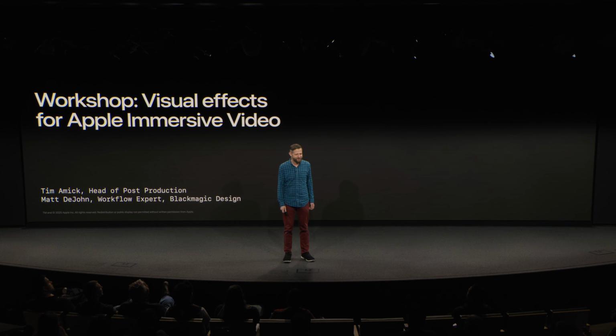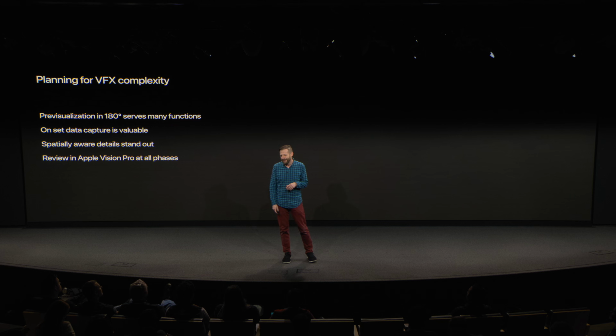I'm Tim, as you may have heard earlier, and I run the post team for Immersive at Apple. But I'm really actually here speaking on behalf of Andrew Rakestraw, our Immersive VFX lead, who unfortunately couldn't be here today. Andrew and I have worked together in Immersive, with him leading visual effects, for about a decade now.